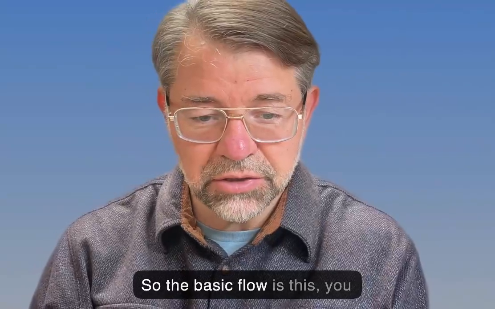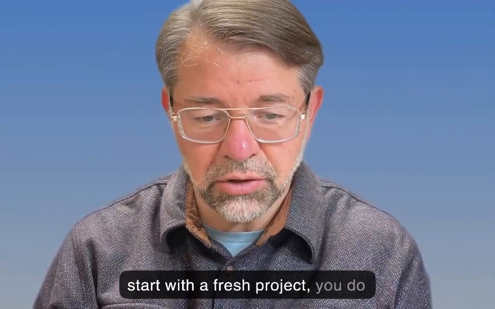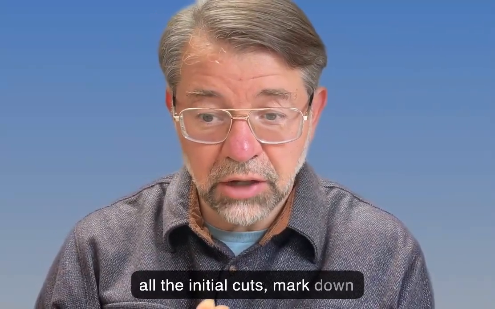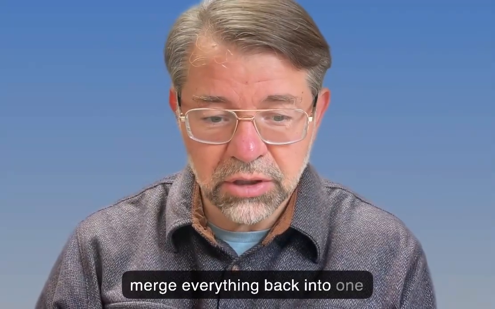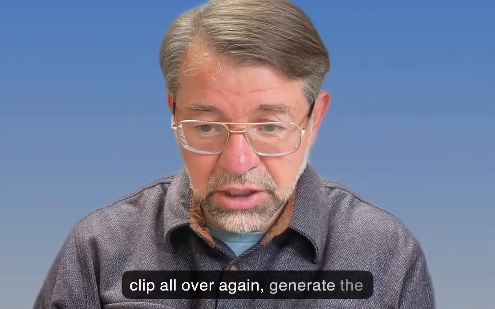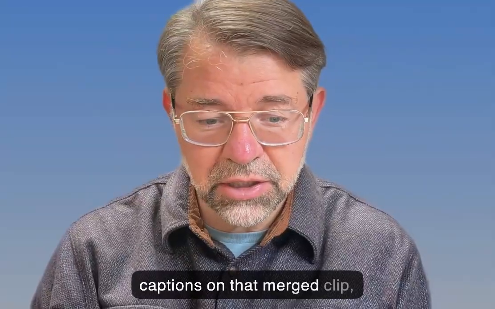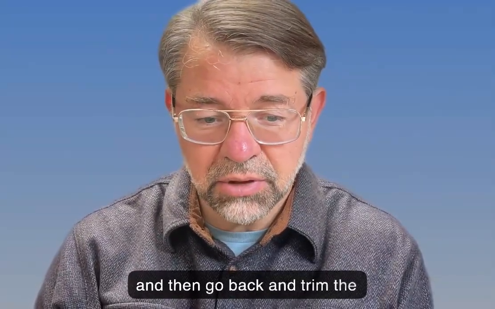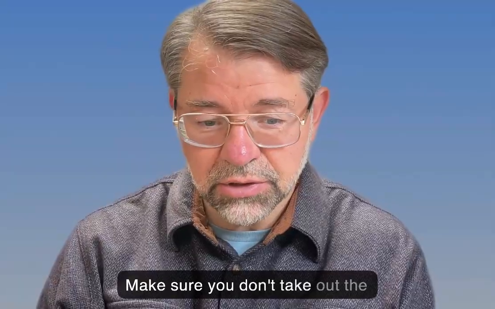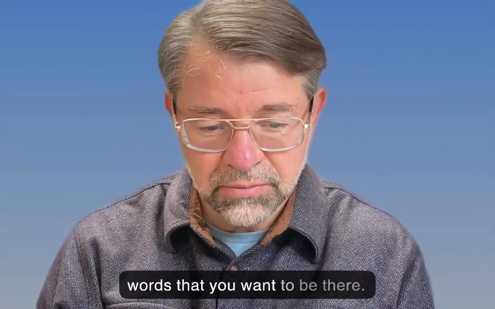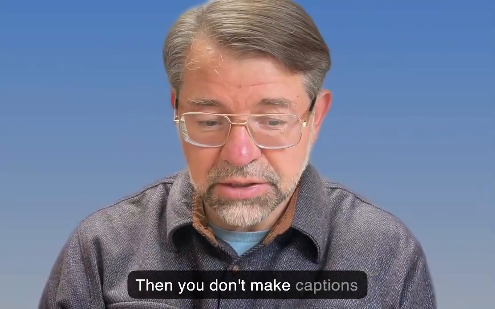So the basic flow is this. You start with a fresh project, you do all the initial cuts, mark down where you put them, then you merge everything back into one clip all over again, generate the captions on that merged clip, and then go back and trim the video in the same places. Make sure you don't take out the words that you want to be there. And you don't make captions again. And then you're done. You export your video.